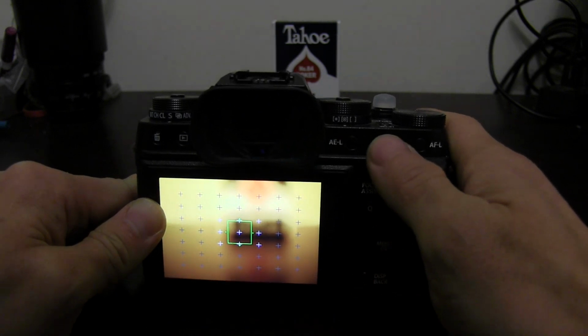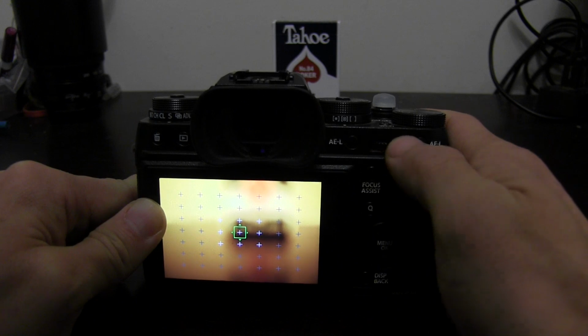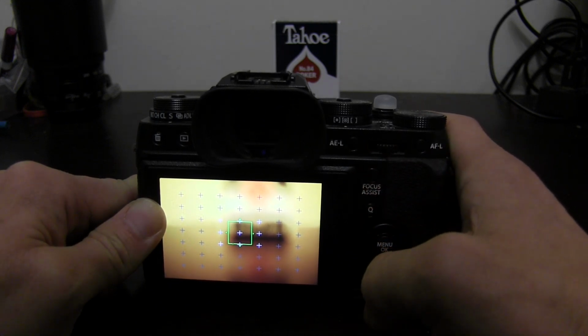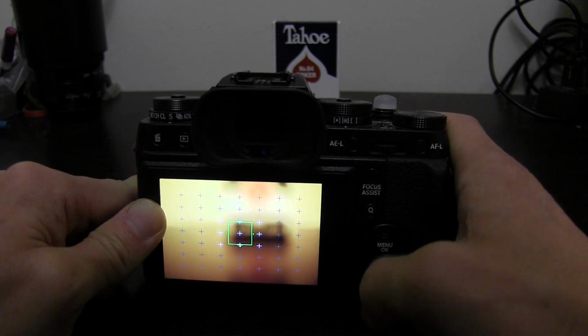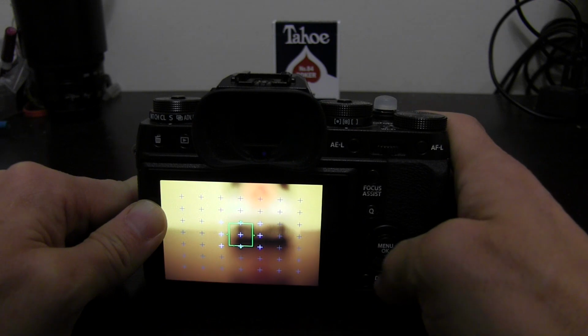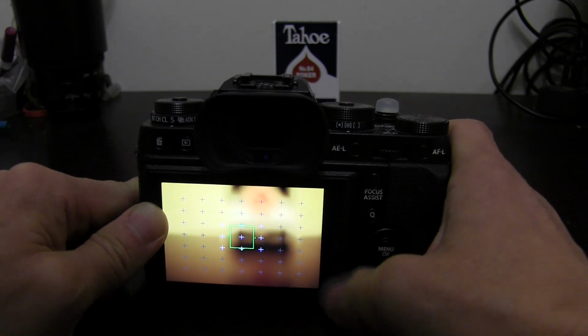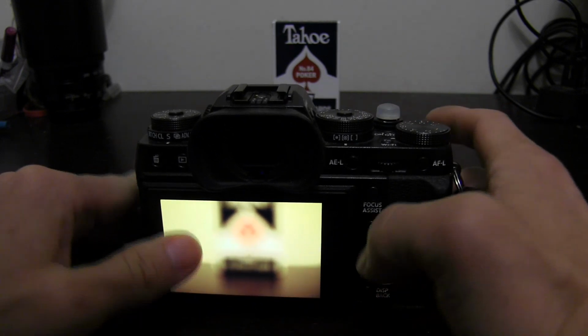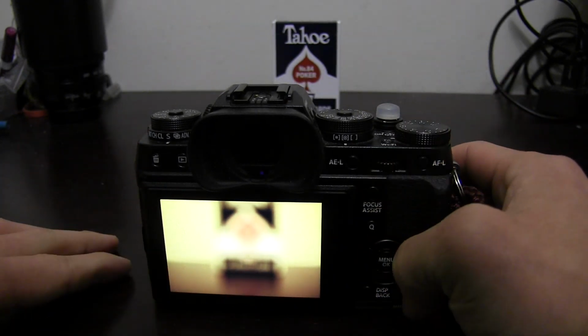At this point, I can also adjust the field and the size of the focusing point. I made a completely different video about this in the past, so feel free to look that up if you want to learn more about why it's so important to use this function and be very familiar with changing the point of your focusing. Okay, I use that probably the most out of all the function buttons.